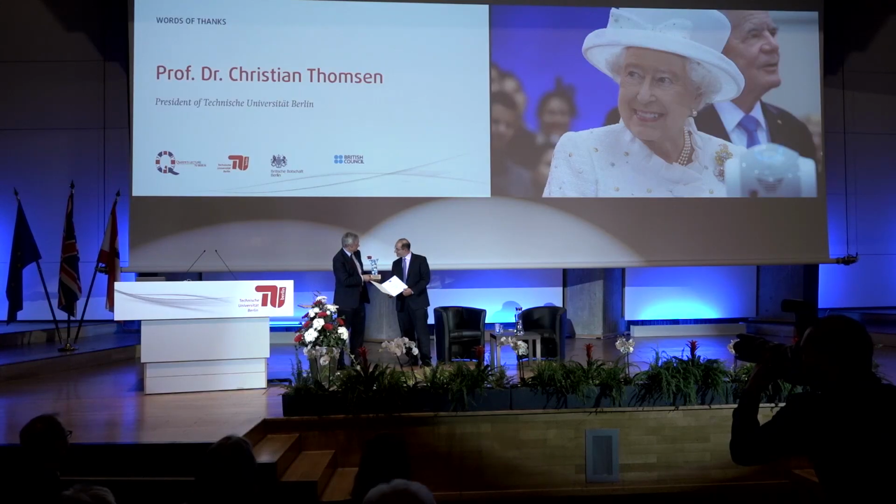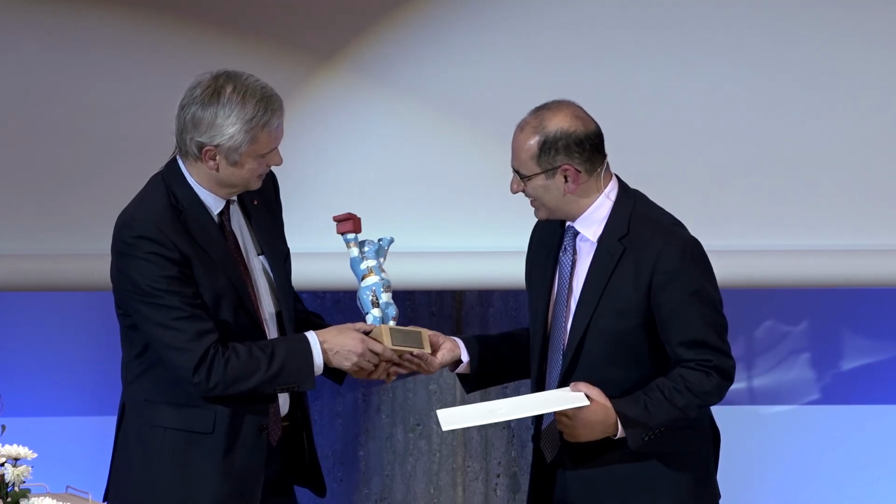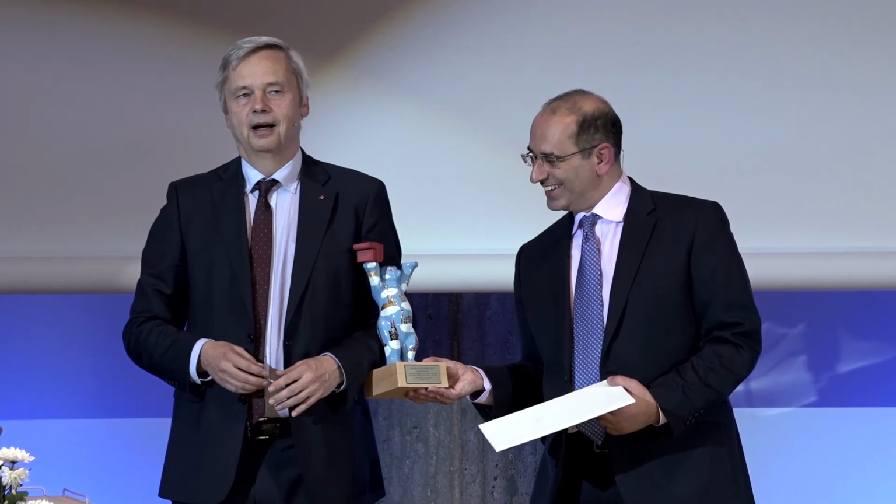This is a small present that should remind you of your visit to Berlin. It's the so-called Berlin Bear with a number of features on it. Lovely. Thank you.